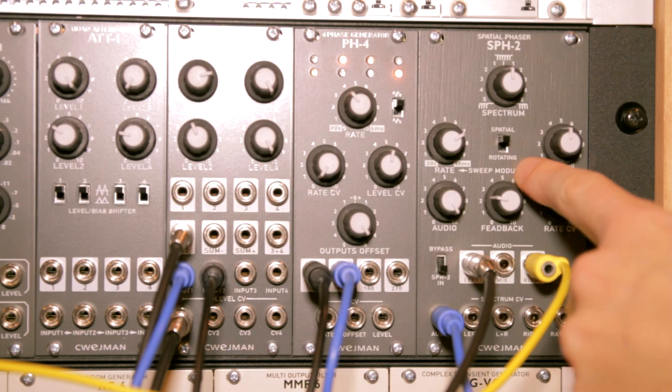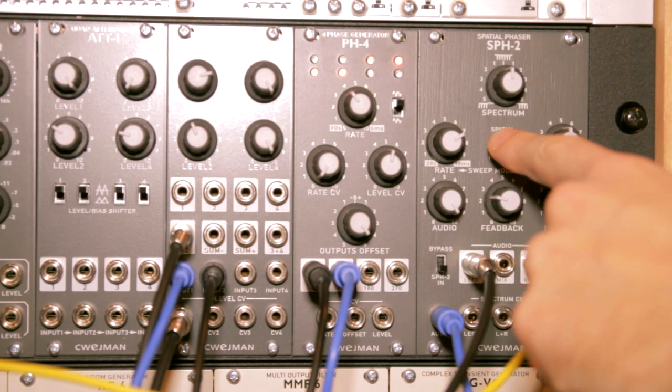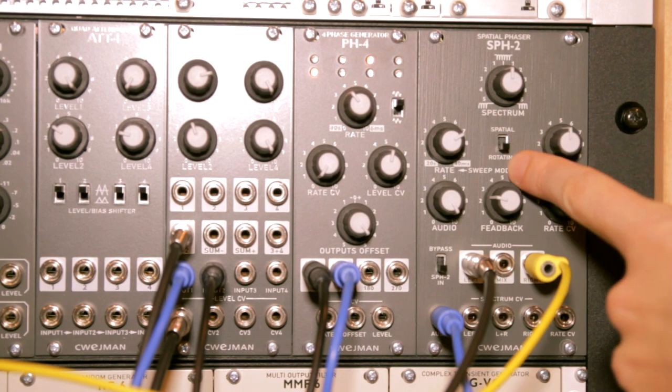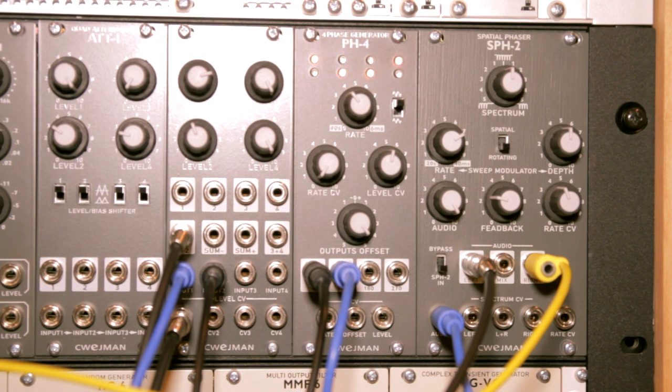The last thing is the switch, and there's two settings. The top is labeled spatial and the bottom is labeled rotating, and that affects a characteristic of the phaser. When it's in the spatial setting, the best way for me to explain it is that, if you can think of a three-dimensional sound plane in front of you, the phase signal sounds like it's going forward and backward right in front of you, versus when you switch it to the rotating setting, then that audio signal sounds like it's going around your head. And so it almost creates somewhat of a panning effect as that signal literally goes around you in that three-dimensional sound plane. So you'll hear that here in a little bit as I start the demo.